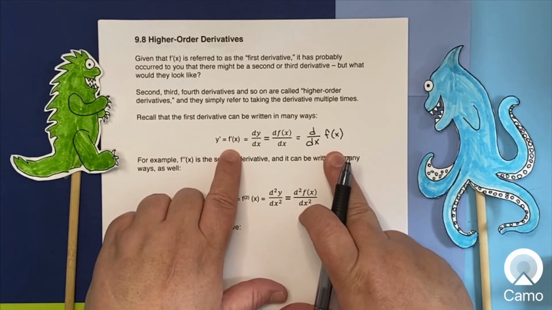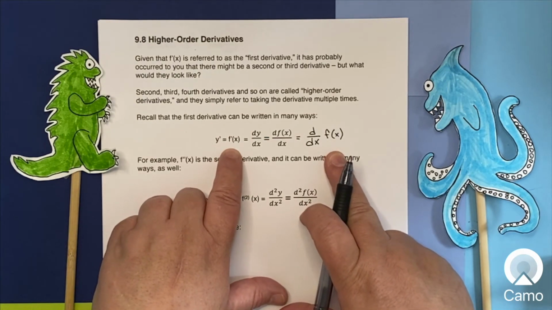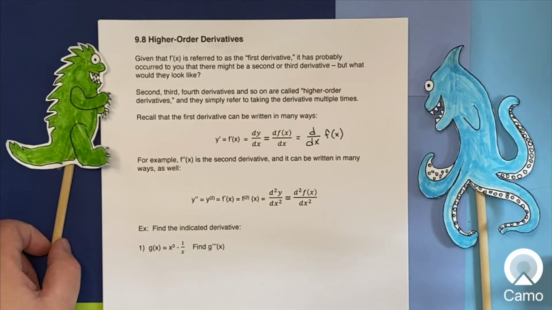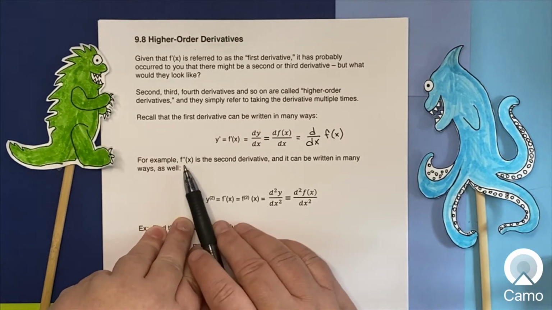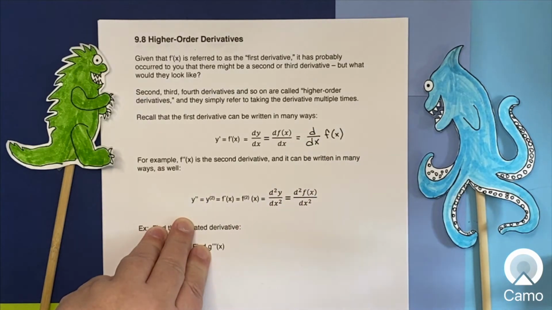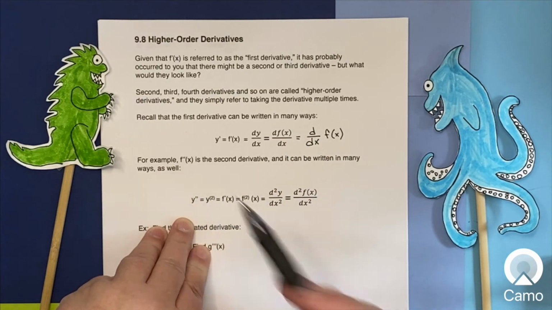Then f with two of these, and we don't really have this symbol on the keyboard. It's not really an apostrophe. It's slightly different, but we use an apostrophe because that's what we've got. But two of them means it's the second derivative. So you take a derivative and then you take a derivative again. So it's the second time you've taken the derivative.